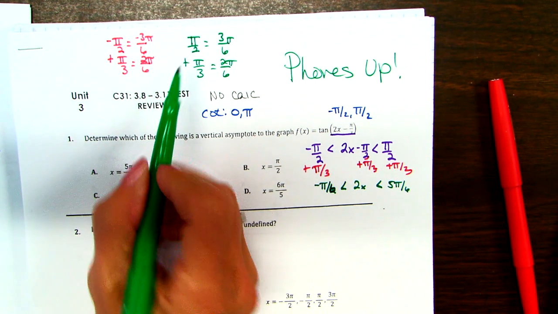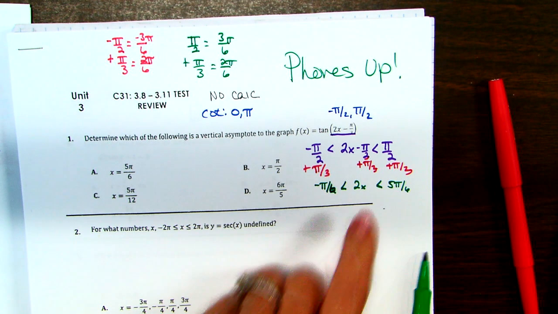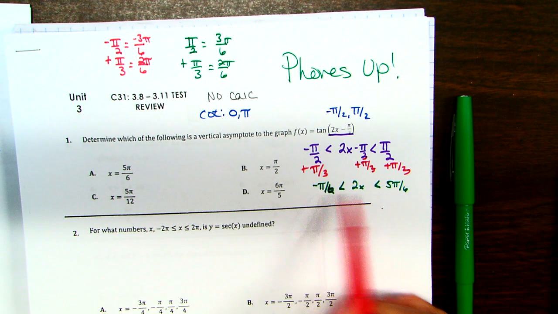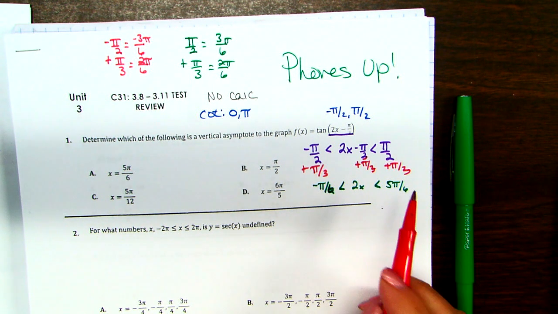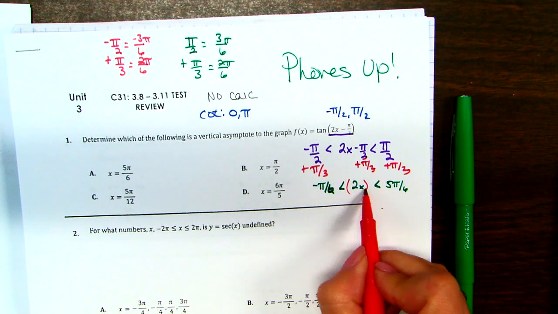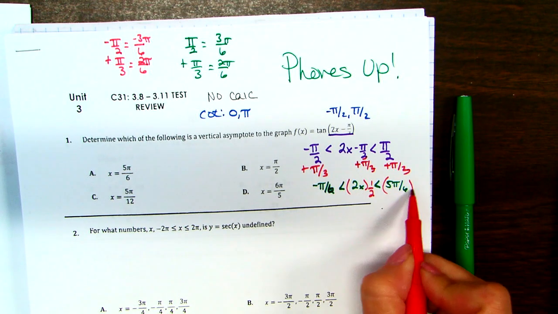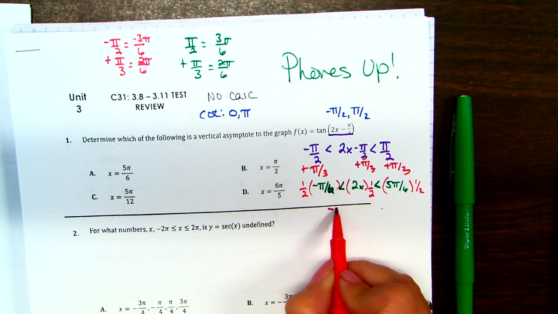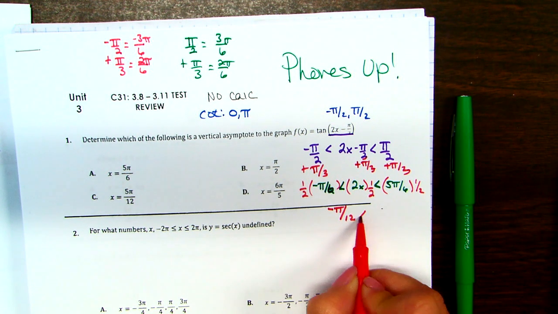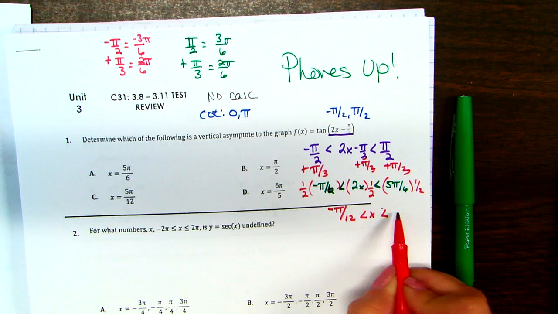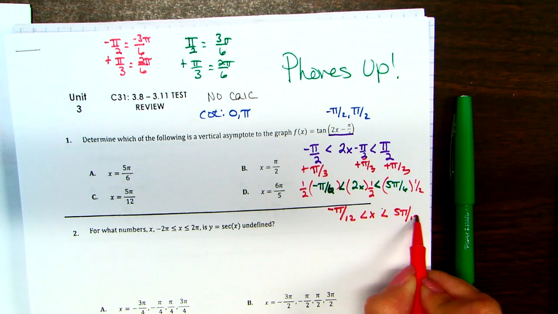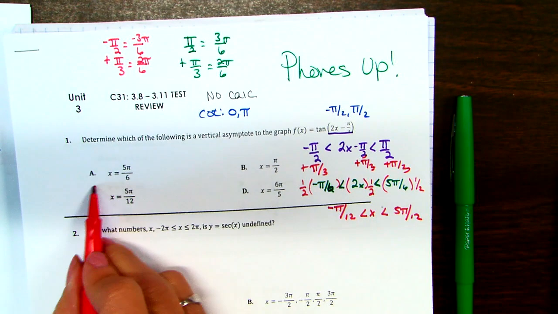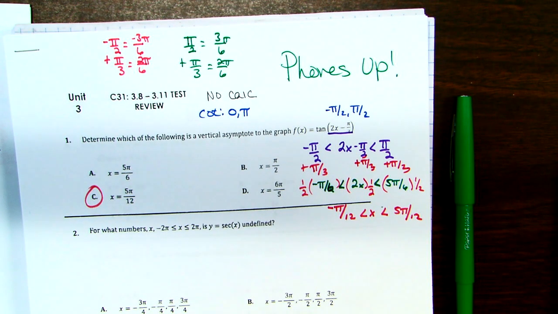All right, but we're not done because we have to divide by 2. So remember, dividing by 2, when I go to divide by 2 with my fractions, I would have to multiply by the reciprocal. So I'm just going to do that instead. And I would get negative pi over 12 is less than x is less than 5 pi over 12. So which one of those is one of my asymptotes? That would be 5 pi over 12.